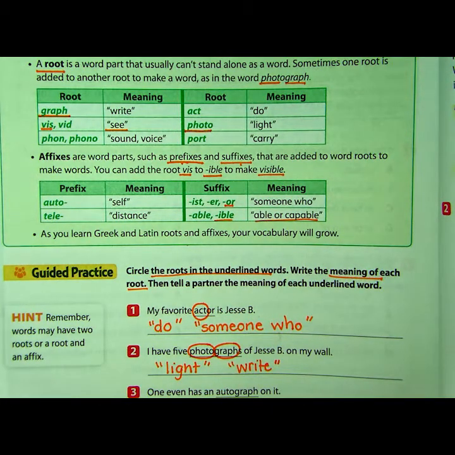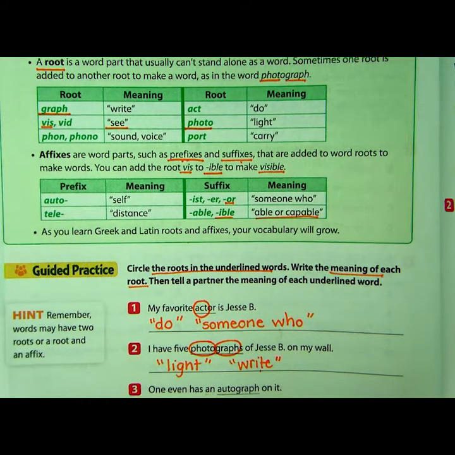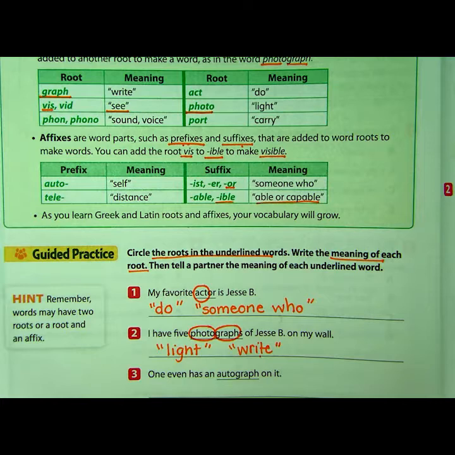Photograph actually means that you are going to write using the light. So we often think of a camera, right? And then we can take a picture with it. Well, what you're doing is using the light to capture or write what your camera lens is viewing or looking at.